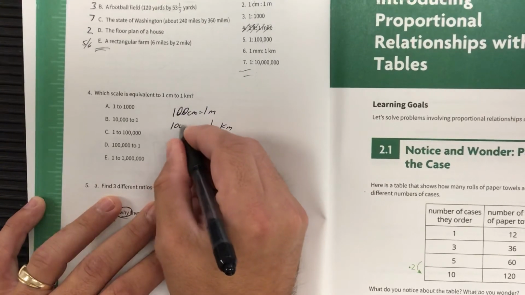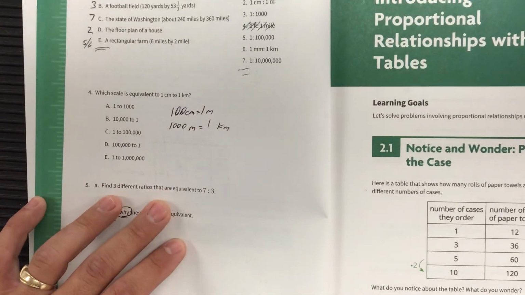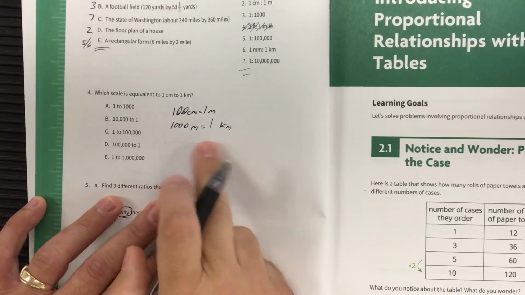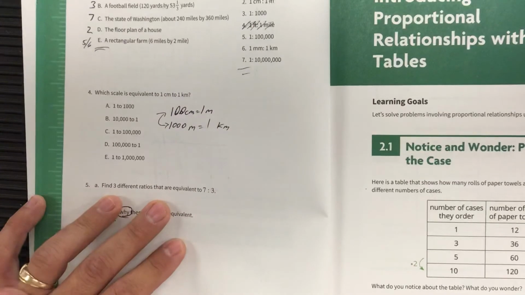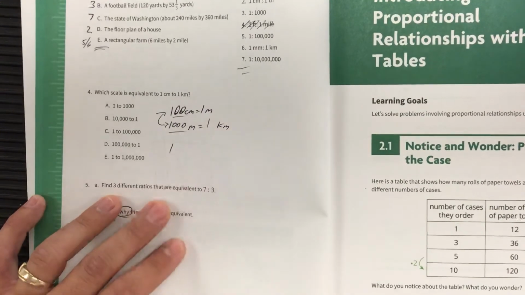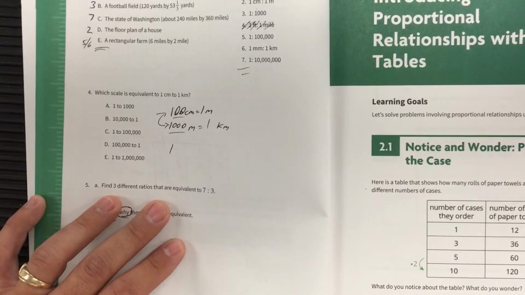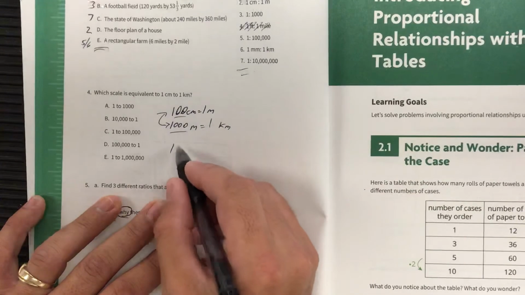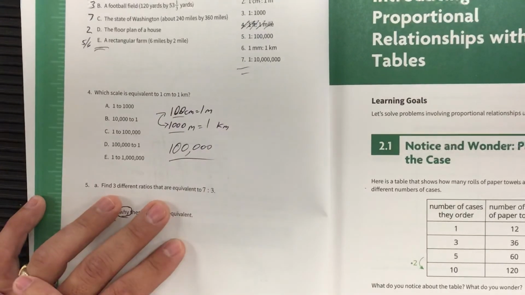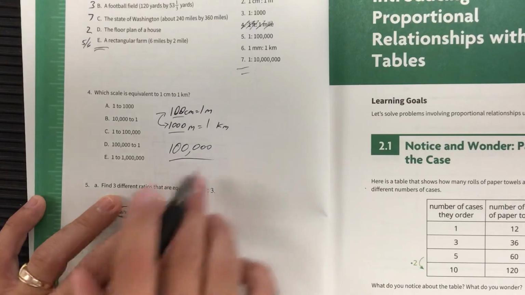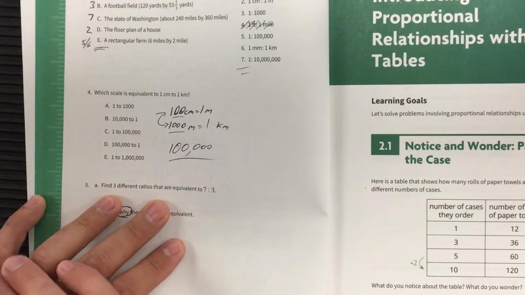1,000. So if there's 100 centimeters in a meter and 1,000 meters in a kilometer, I would need to multiply these two numbers together to give me the answer of how many centimeters are in a kilometer. So how many zeros do I have over here? That's how many zeros I would need in my answer. 1, 2, 3, 4, 5. Now, Rylan, what's my answer? 100,000. Yes. Which letter did you say? C.